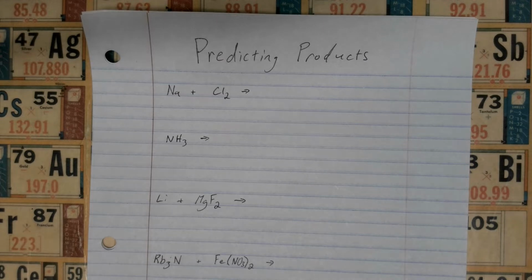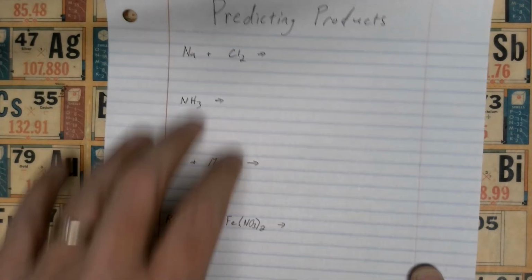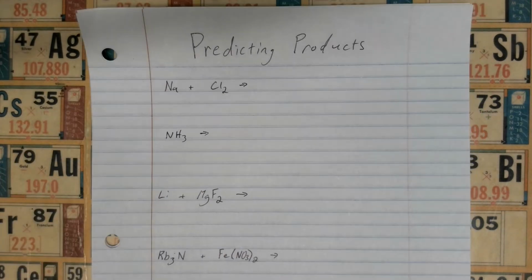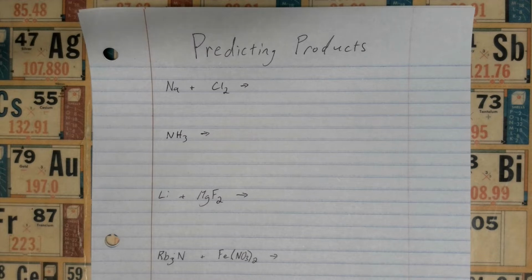So what you have to do to begin with is you're going to be given reactants, and what you need to figure out is what type of reaction is going to happen, because the type of reaction is then going to tell you what your products need to look like. So you need to see, is it synthesis, is it decomposition, single replacement, double replacement, or combustion.